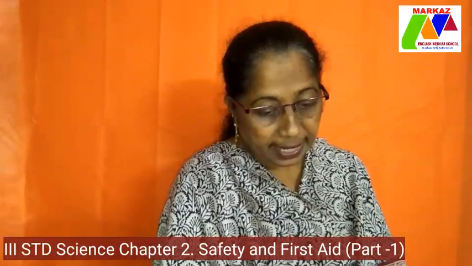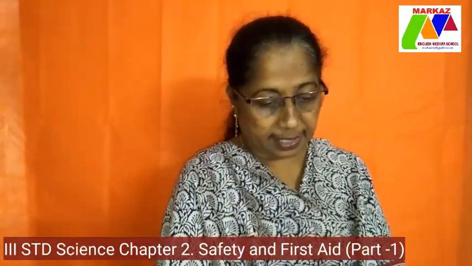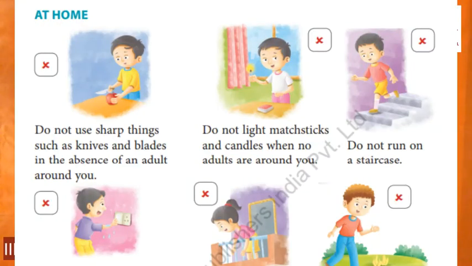Next page. Let us learn about some safety rules that we must follow to avoid accidents. Safety rules are for our own good. We must follow them. If we follow safety rules, we prevent ourselves from getting into accidents that cause danger to ourselves and to others. The first one, at home. Do not use sharp things such as knives and blades in the absence of an adult around you.